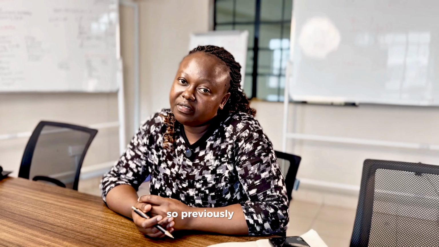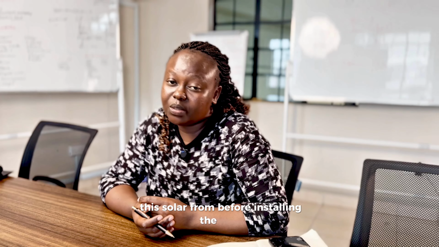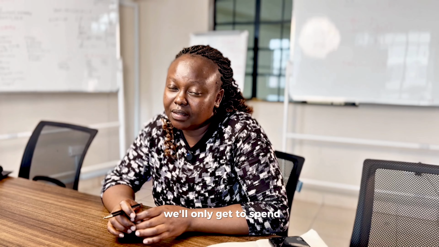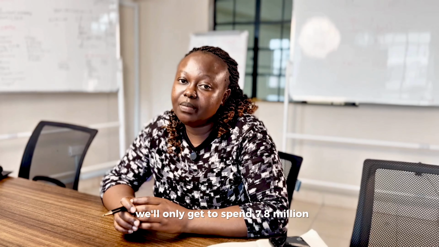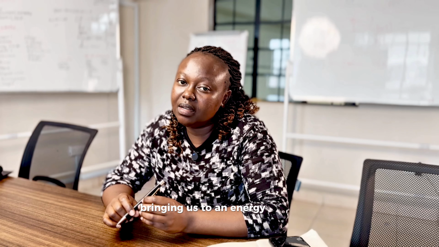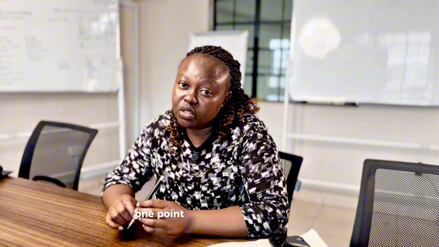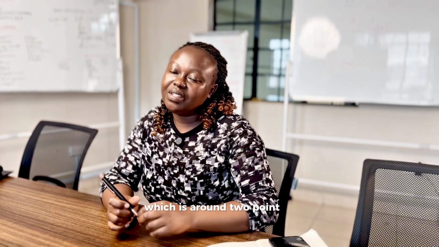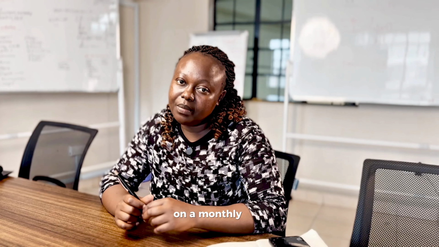Previously, before installing the solar, we were spending around 39 million annually. But now with the solar installation, we will only spend 7.8 million annually from the grid, bringing us to an energy cost saving of around 31.2 million annually, which is around 2.6 million on a monthly basis.